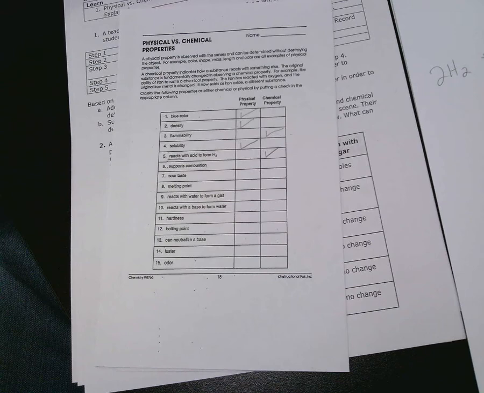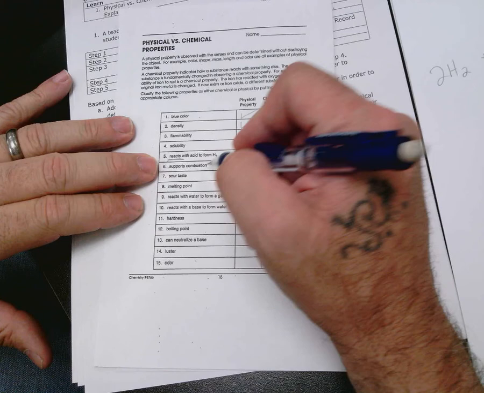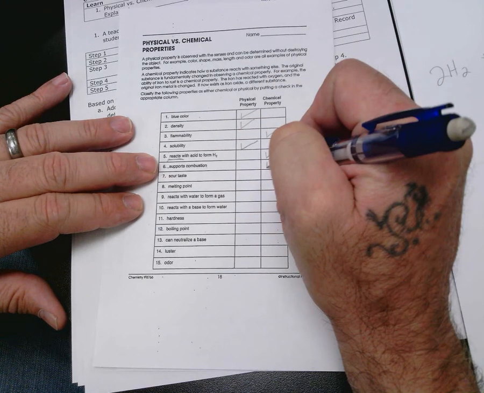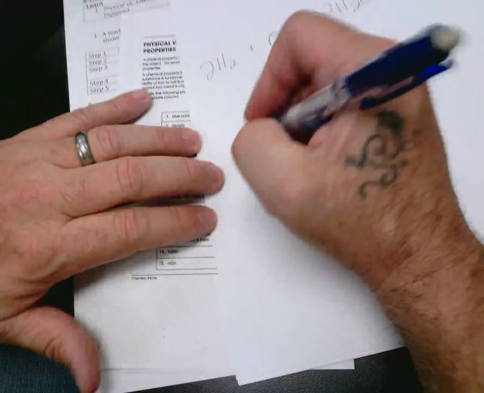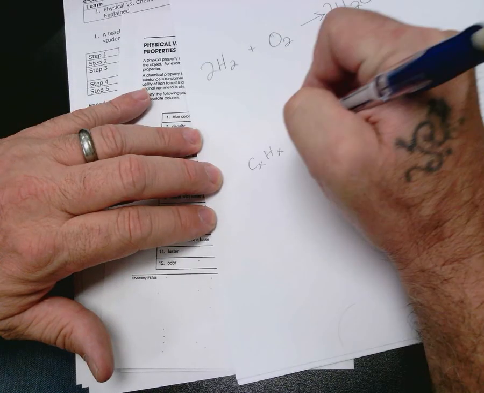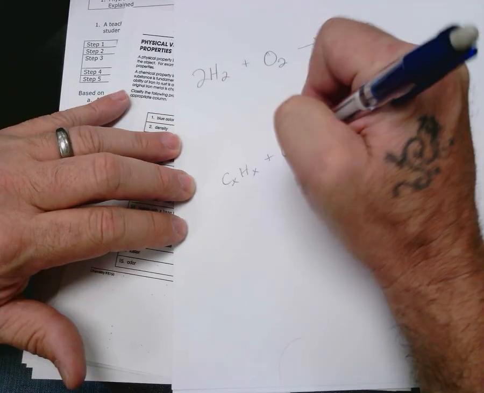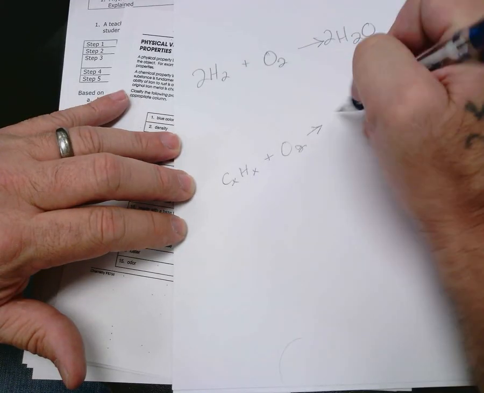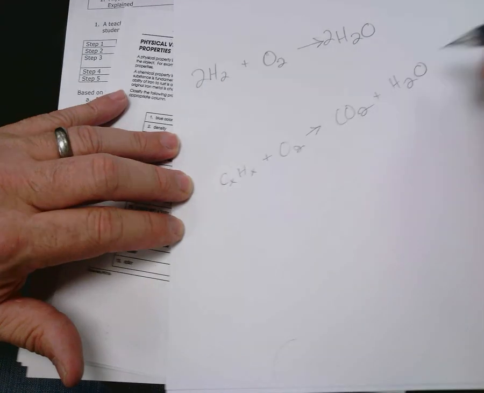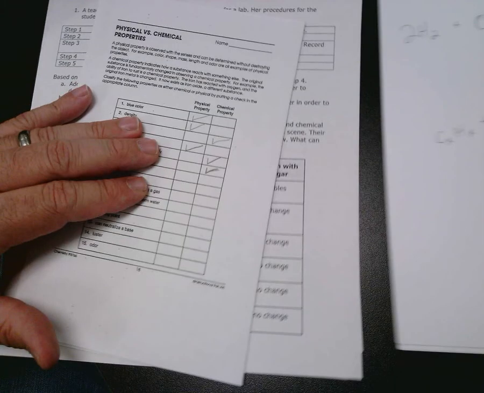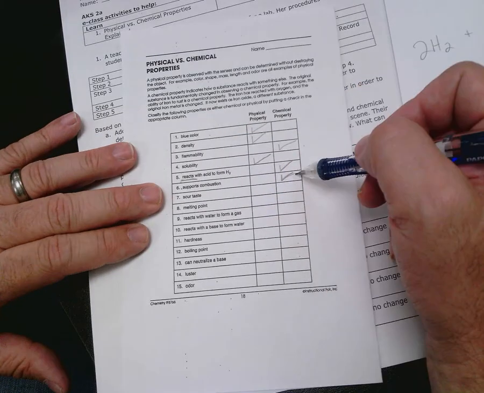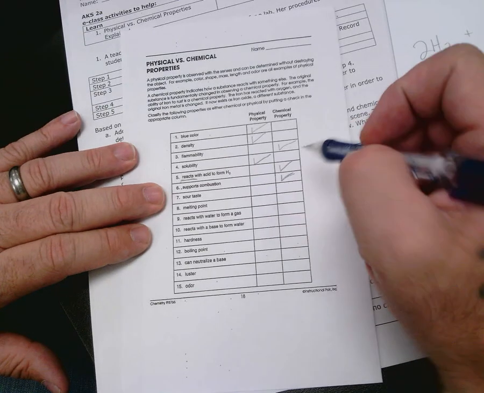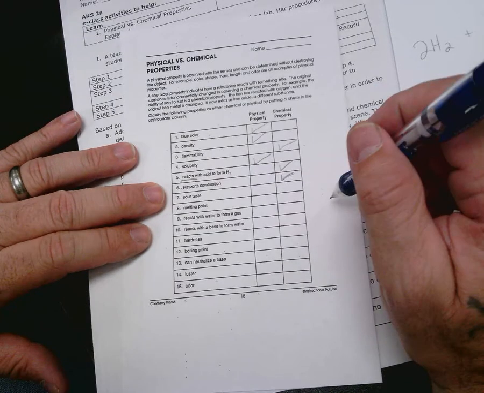Right. Supports combustion. Well, again, combustion is a necessary, we have a hydrocarbon CH, and we're just going to make a generic hydrocarbon plus oxygen goes to CO2 plus H2O. We know that is combustion. We know that there is a rearrangement. So supports combustion is definitely going to be a chemical property. Sour taste. I can taste this piece of paper. I'm not going to, but I can taste this piece of paper and there's no rearrangement of atoms.